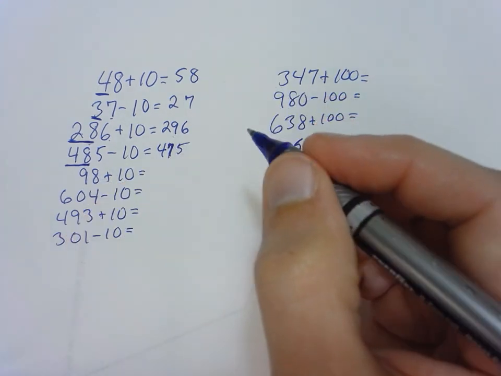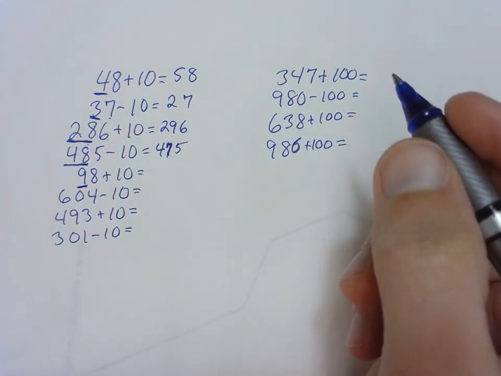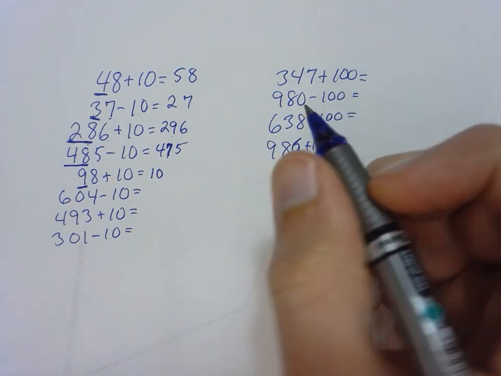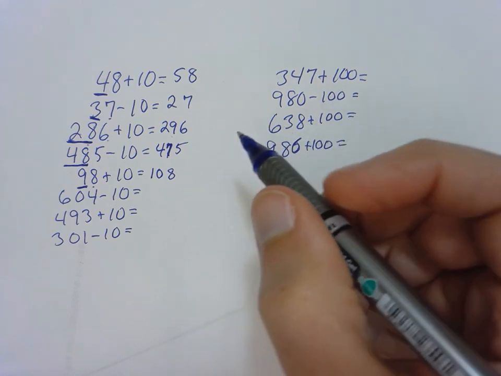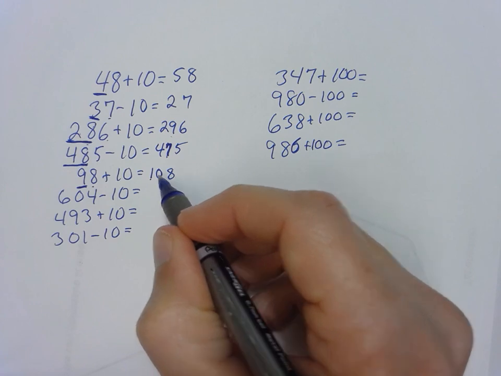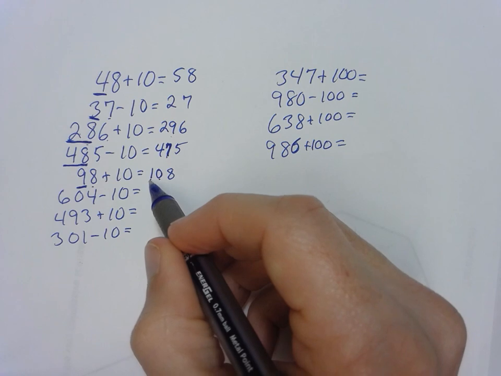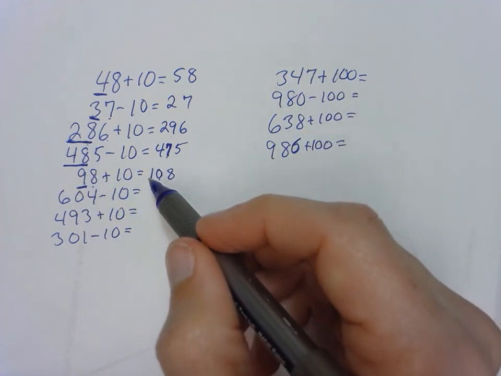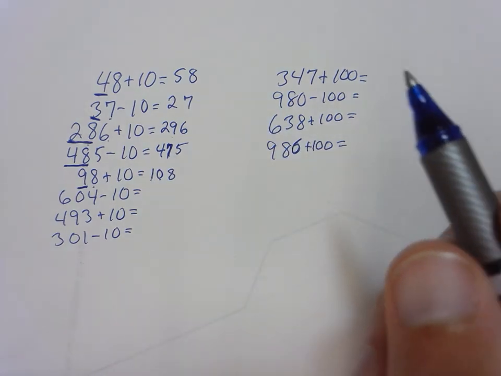And 98 plus 10. Now in this one, I have 9 10s here, and I'm adding 10 to it. If I add 1 10 onto the 9 10s, that's 10 10s, and I keep my 8 1s. So my number became 108, and I have a 1 in the hundreds place and a 0 in the tens place, because 10 10s is 100. So when my 9 10s became 10 10s, I moved a 1 over to the hundreds place and a 0 in the tens place.